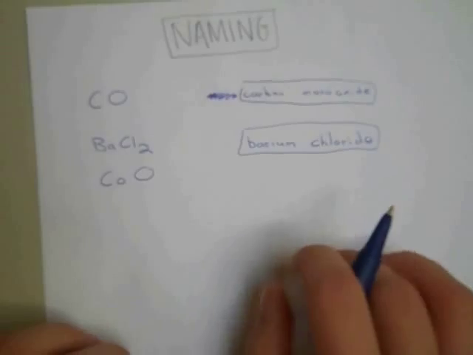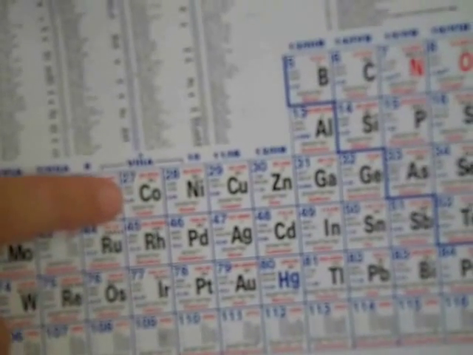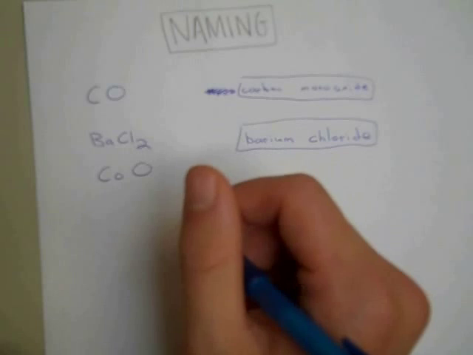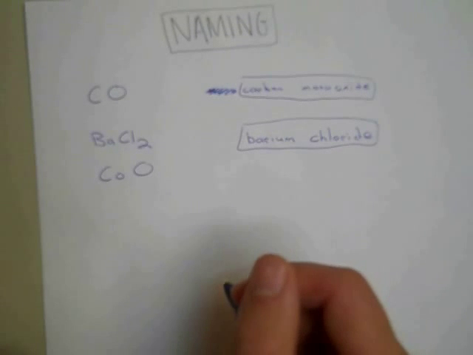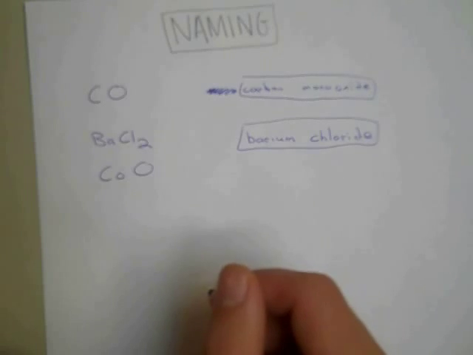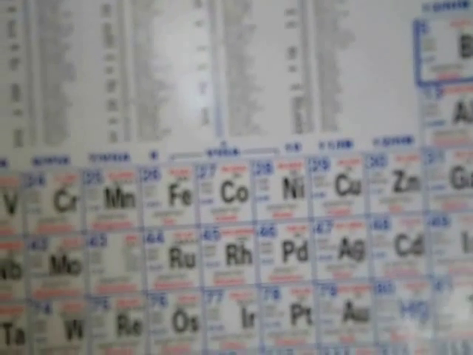Co, which is cobalt, is a transition metal, which means it has more than one oxidation state. So what you're going to have to do is look on your periodic table just above Co. You're going to find that there's going to be two black numbers. One of them is in bold, which is 2. There's a bold one, which is 2, and a non-bold one, which is 3.